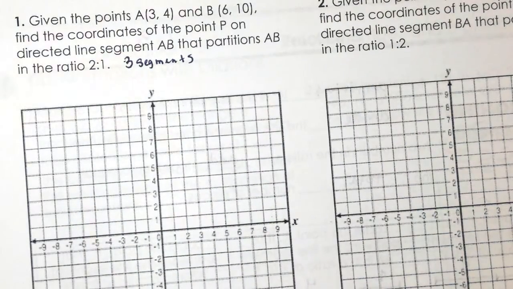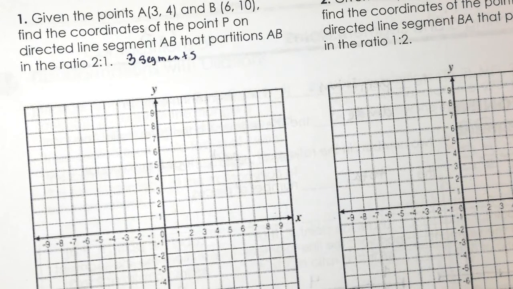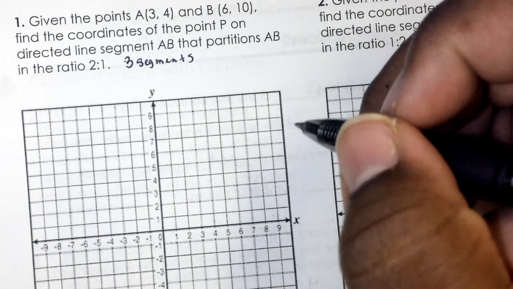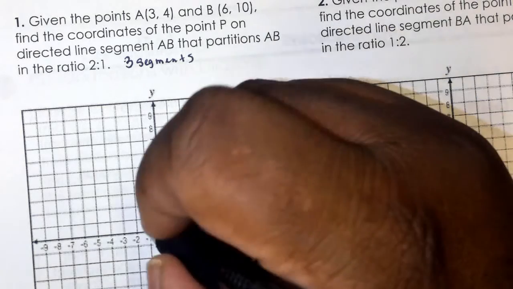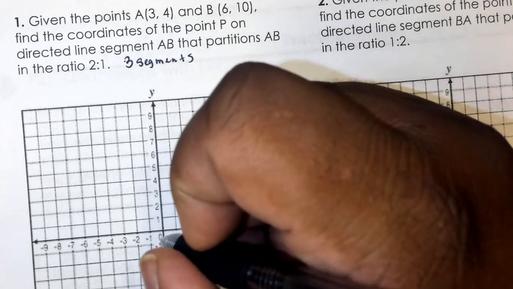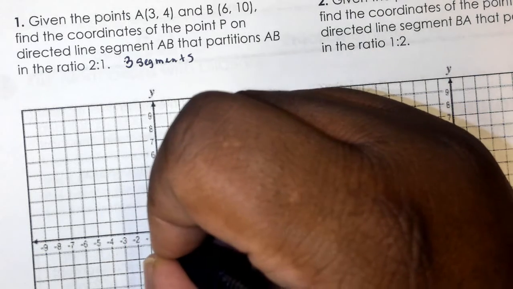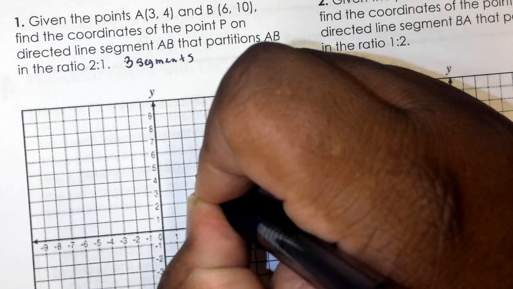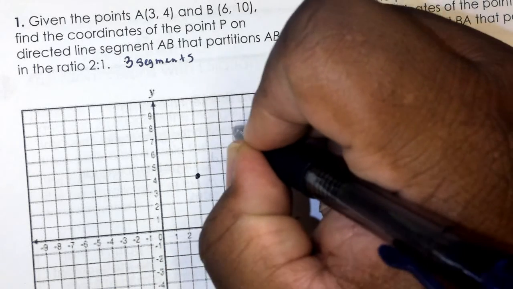Then from there, the next thing was to draw a triangle. We need to graph our points first, though. Should have done that first. Graph our points, and then we're going to find our horizontal and vertical distance. So A is at (3, 4). B is at (6, 10).